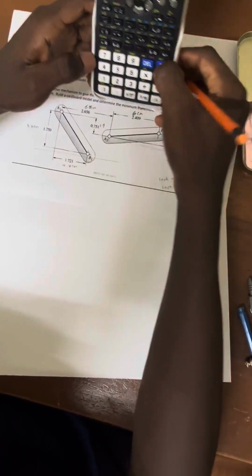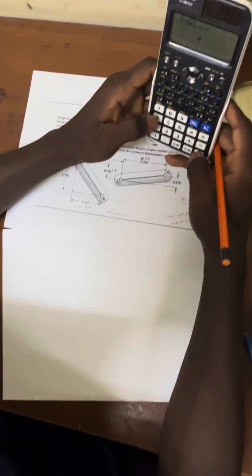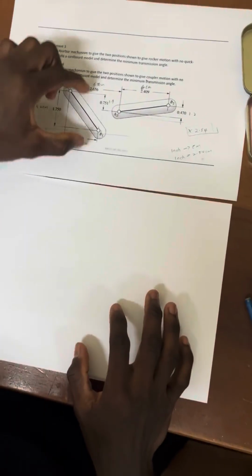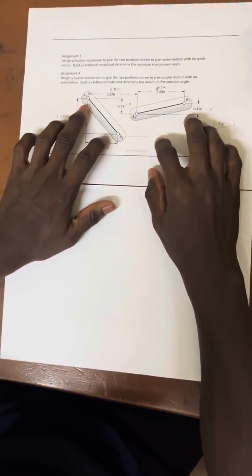And then from here to here, 0.470 times 2.54, I'm going to get 1.2. So I'm going to use these dimensions to get the magnitude of the lines and also the orientation.